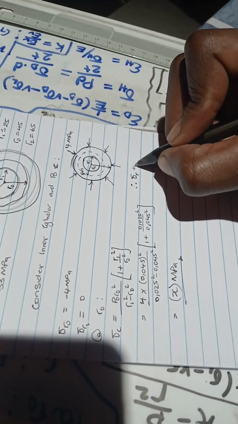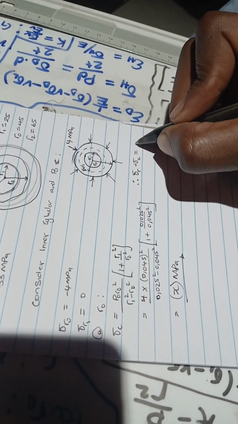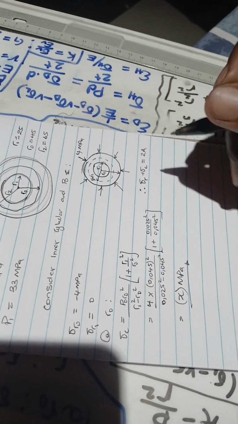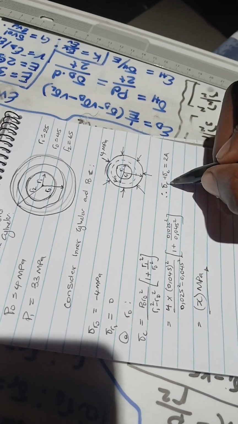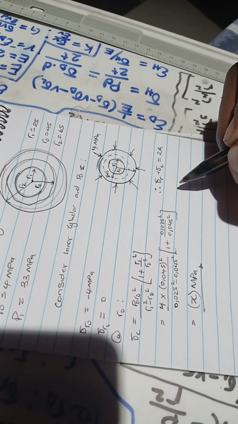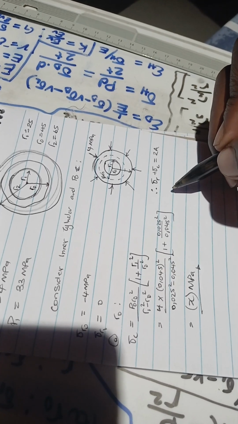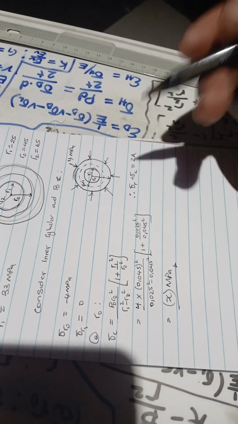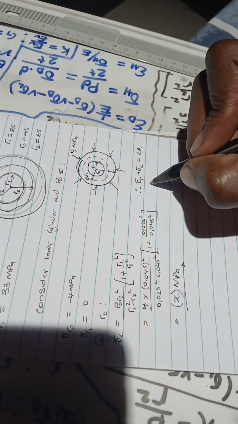Okay, cool. Remember, there's a formula that says radial stress plus circumferential stress must be equal to 2A, where A is a constant. When you read your notes, you'll know what A is. Because we already know the radial stress at the outer radius and the circumferential stress at the outer radius, we can find 2A.